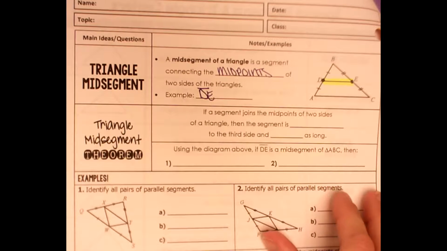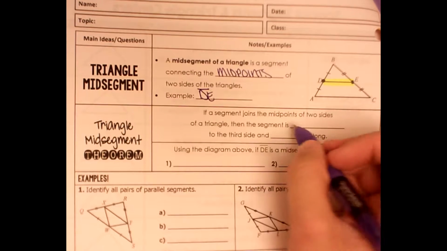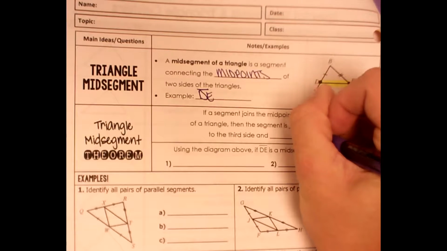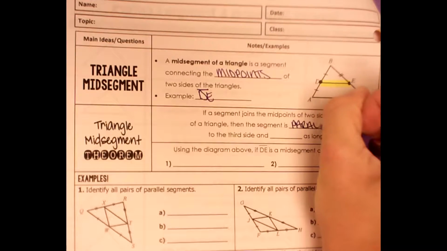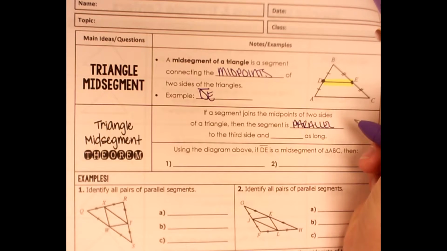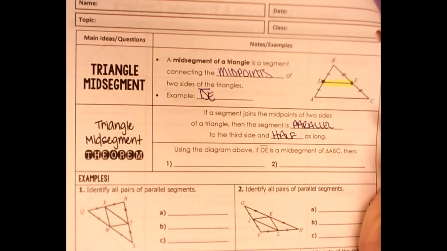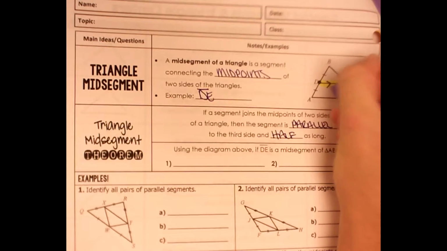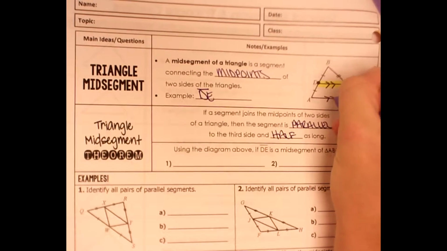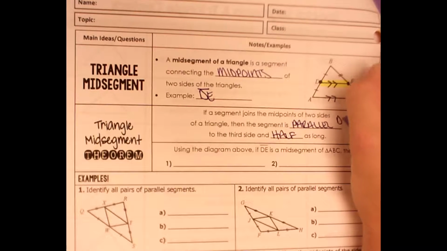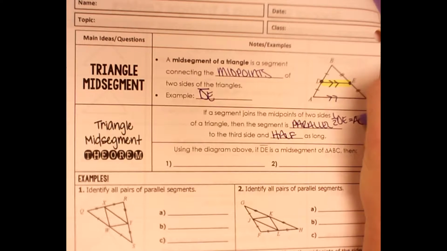So the triangle midsegment theorem says that if a segment joins the midpoints of two sides of a triangle, then the segment is parallel to the third side and half as long. So that means that DE is parallel to AC and that DE is half the length of AC.